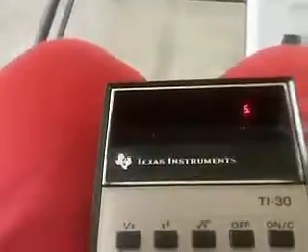So what we'll do is we'll take 5 divided by 50 equals 0.1, or 100 milliamps.